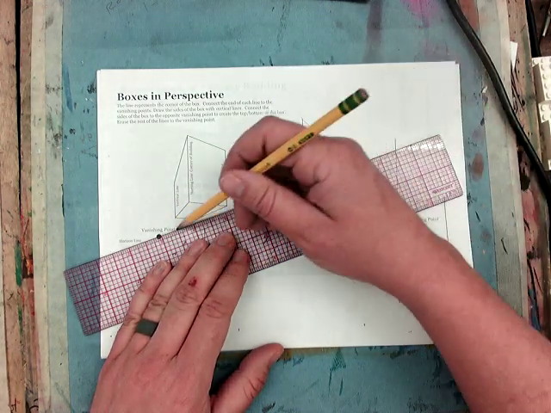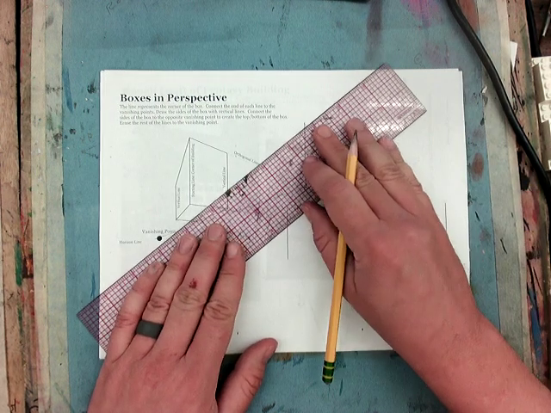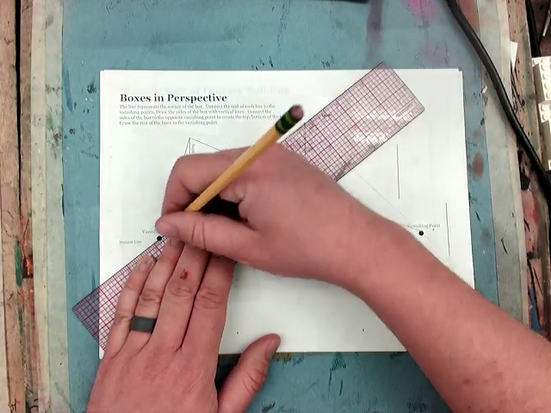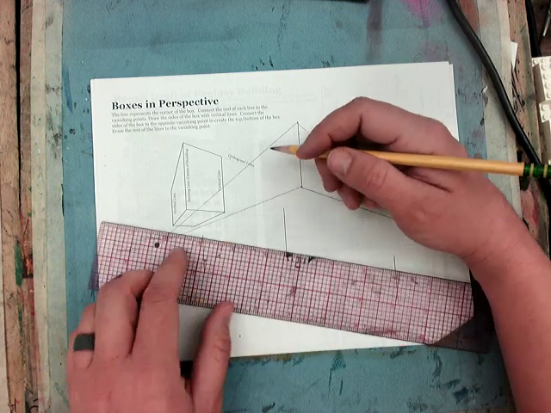So I'm connecting the dots, okay? If I think about a dot up here, I'm connecting those dots to the vanishing points. Alright, next I'm going to figure out where I want the back of my boxes to be.